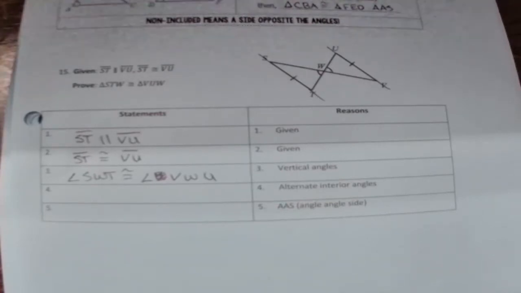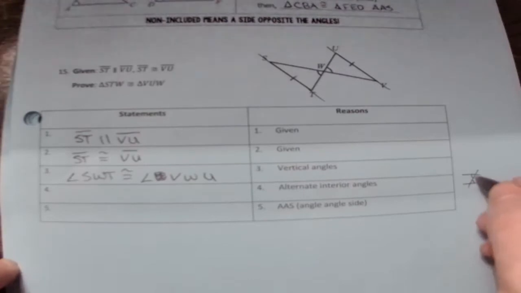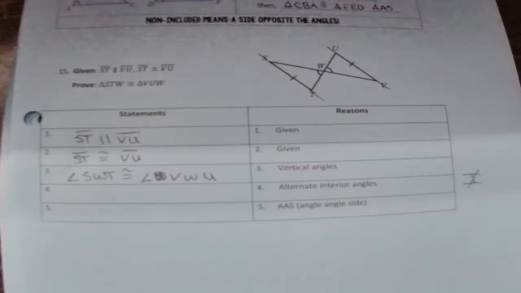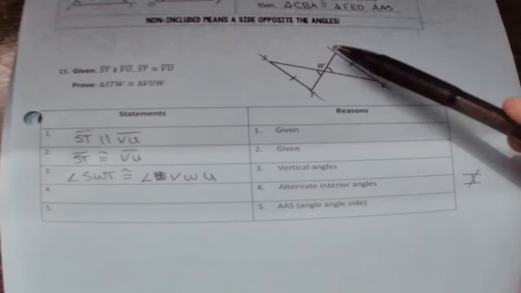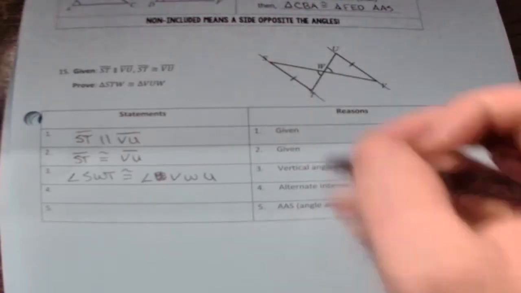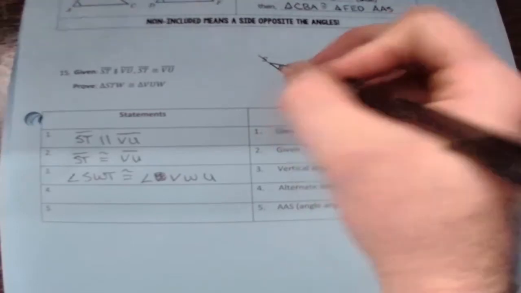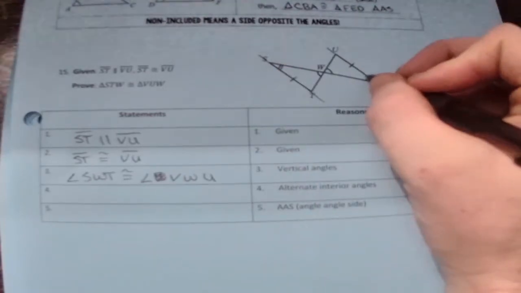Now, alternate interior. Alternate interior is when you have parallel lines and you have your transversal. They're going to be inside the parallel lines and on opposite sides. So with this one, we actually get two options. I could either choose angle U and T or S and V. I'm going to go with S and V for this one.